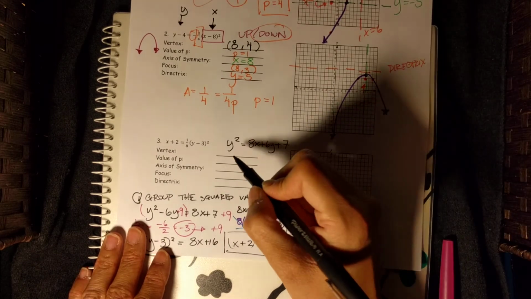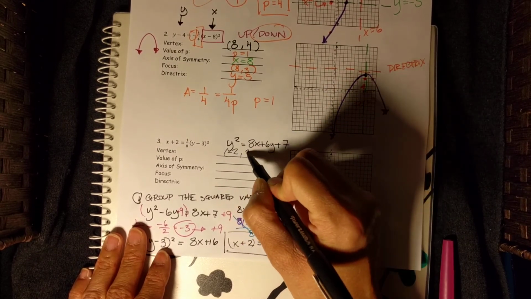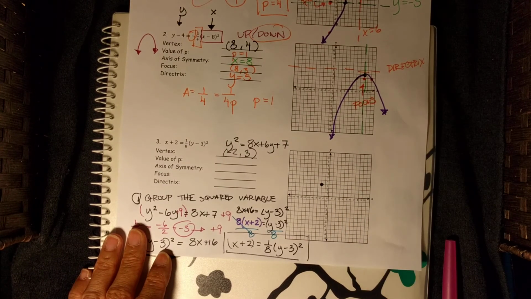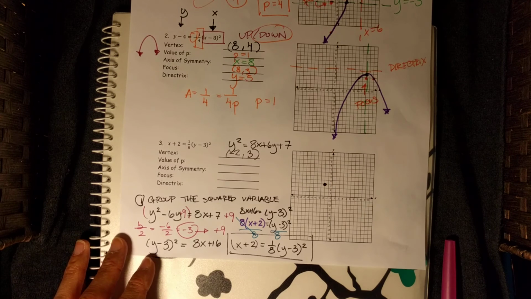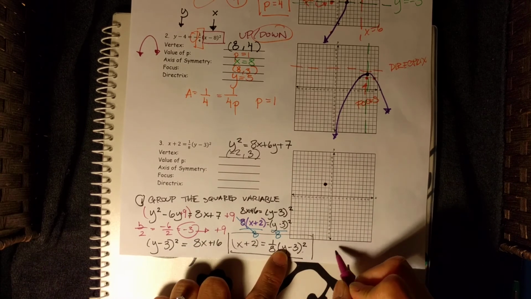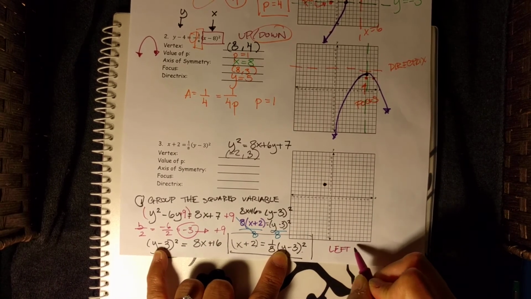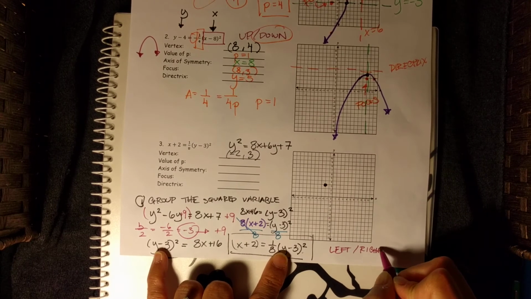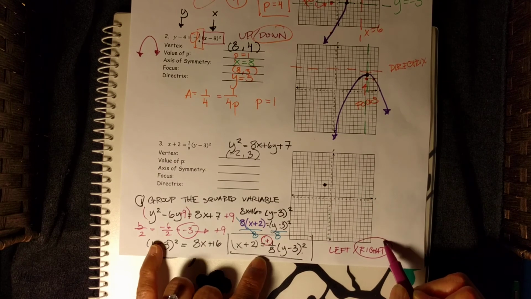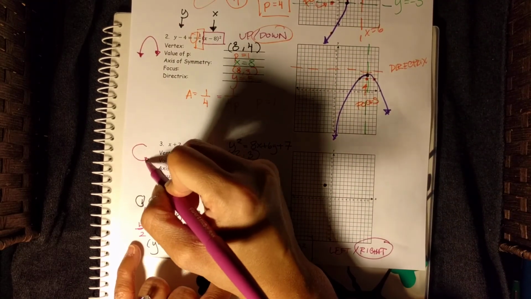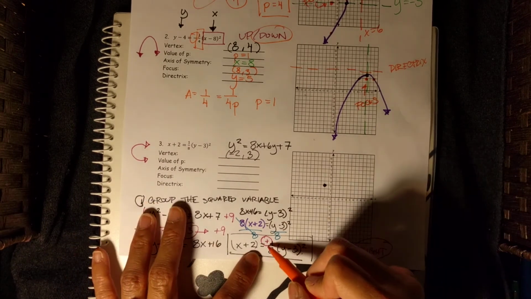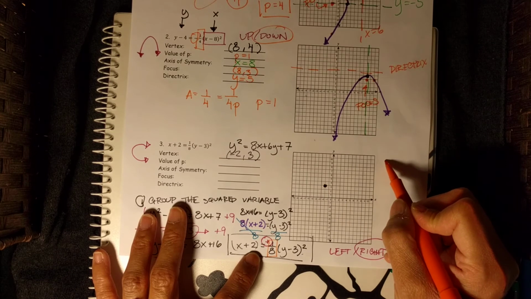Well, now it's very easy to see that my vertex is at negative 2, 3. My value of p, well, what's my mental picture here? The y is squared, so this is going to be a left-right. There's no negative sign in front, which means that this is going to face right. So my mental picture is that this guy is going to look somewhat like that. So now when I find p, I know what direction to go in from the vertex.